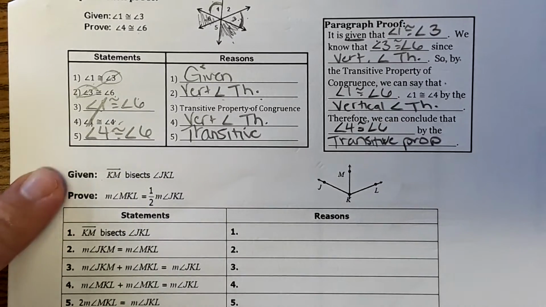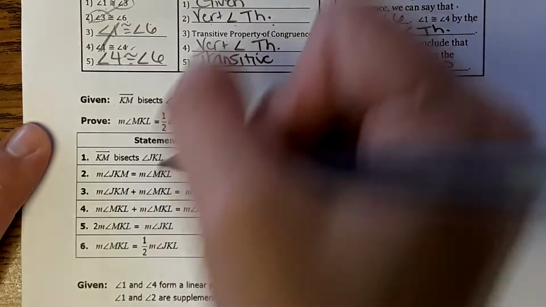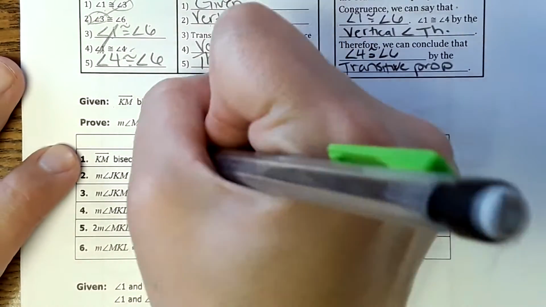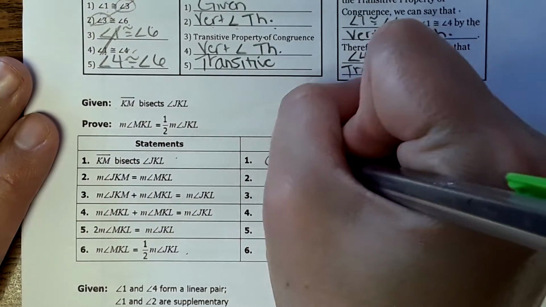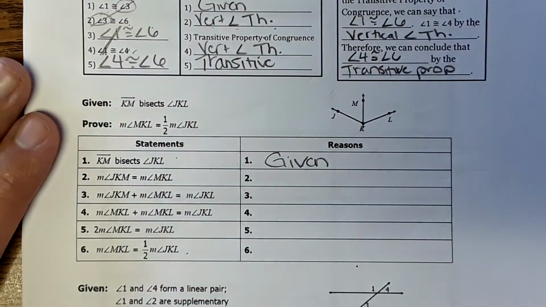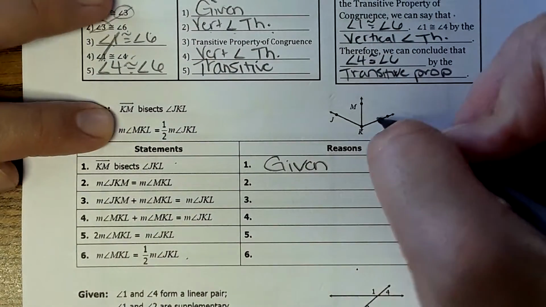Okay, next proof. First of all, before I do anything, I'm going to plug in what I can. I would put in my given. I put in my proof if it wasn't already there. I write given right here. And now I'm going to look at the statement in relation to the picture.